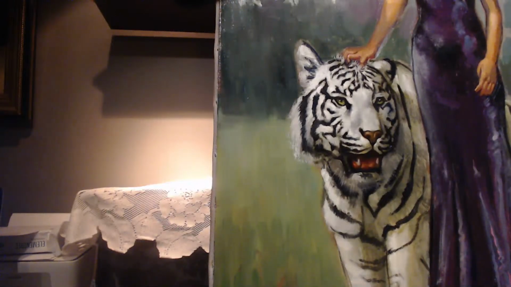A lot of these markings in here, they're just really lines. I was just using it as like positive shape, negative shape, connecting dots. So now I'll turn it into fur.